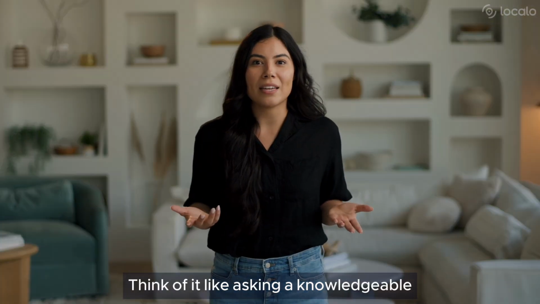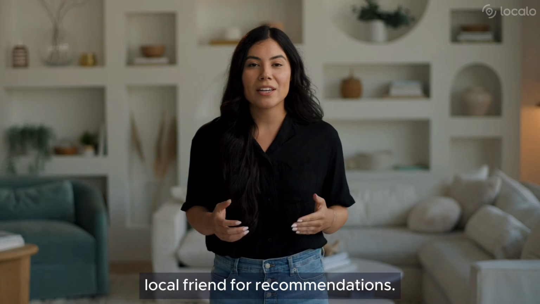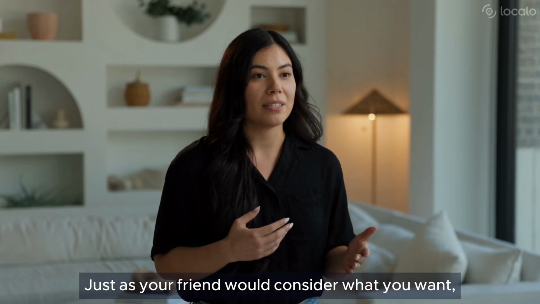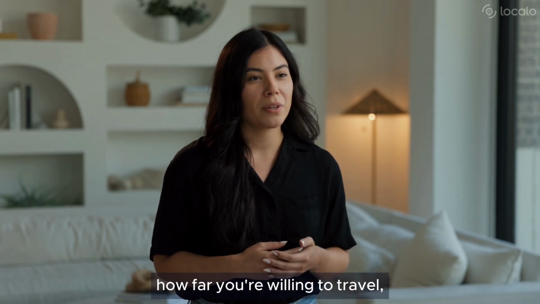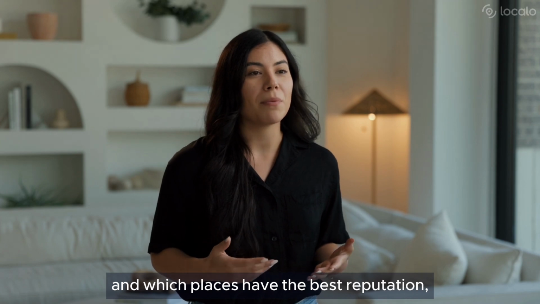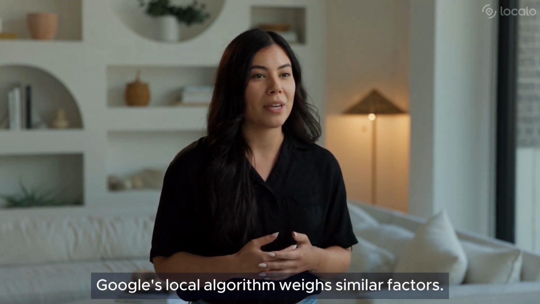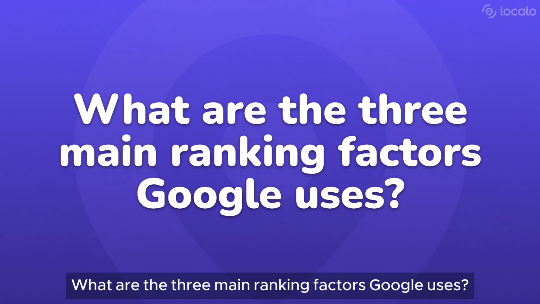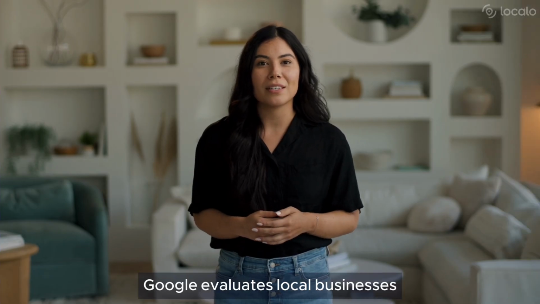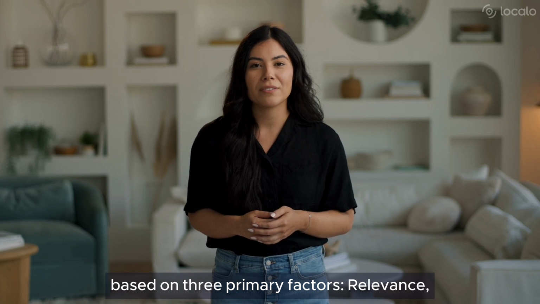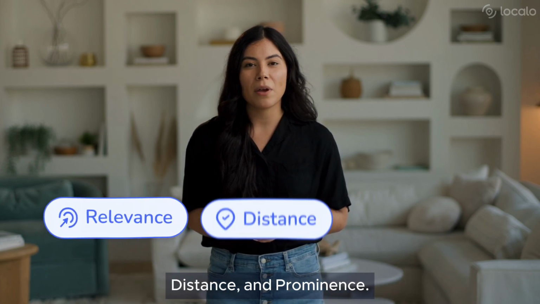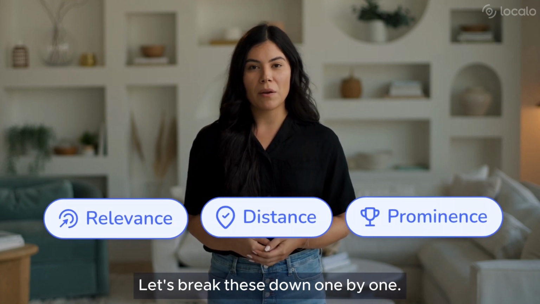Think of it like asking a knowledgeable local friend for recommendations. Just as your friend would consider what you want, how far you're willing to travel, and which places have the best reputation, Google's local algorithm weighs similar factors. What are the three main ranking factors Google uses? Google evaluates local businesses based on three primary factors: relevance, distance, and prominence. Let's break these down one by one.